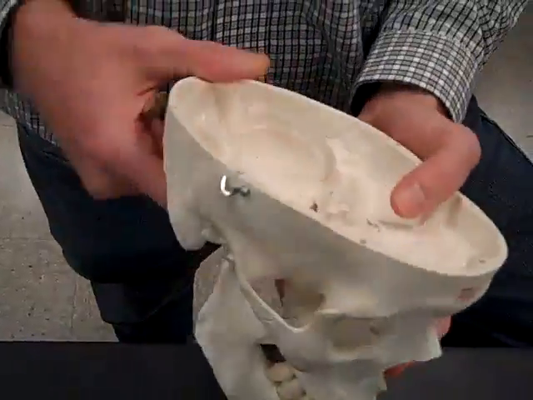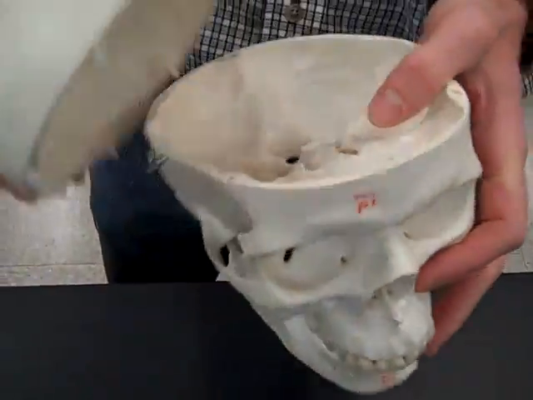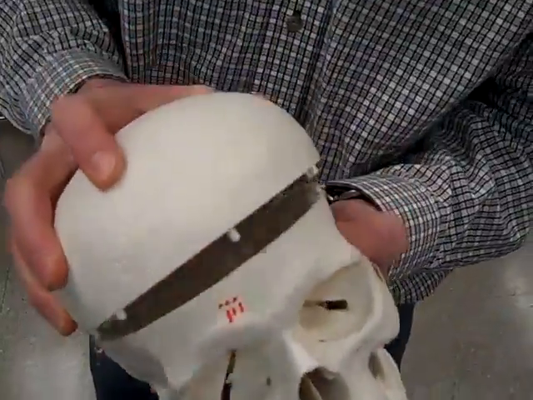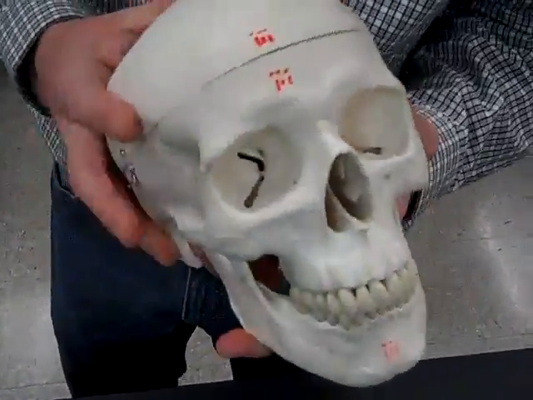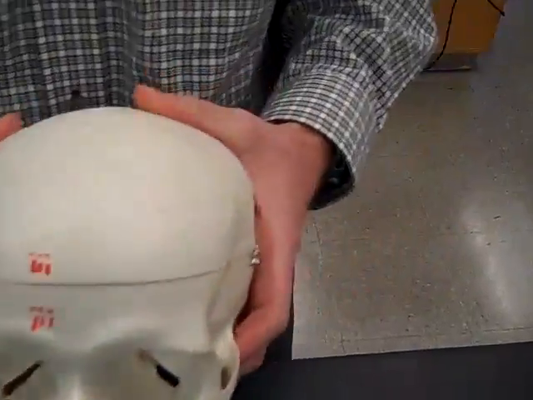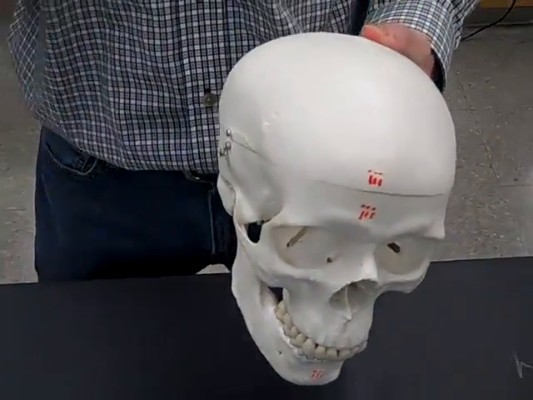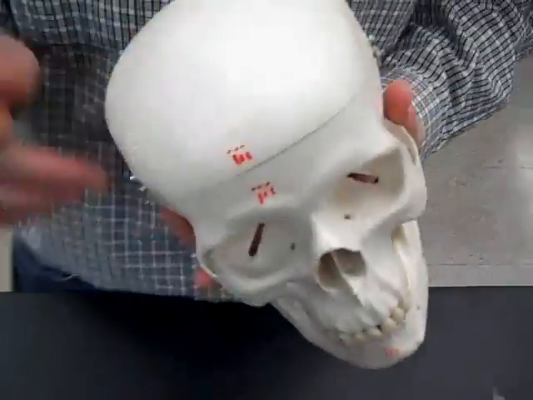Oh yeah, we're going to do the sutures. Thank you for the reminder. We're going to do some of the joints. Now, most of the joints in your skull, this totally does not go on like this. There we go. Most of the joints in your skull are immovable joints. And of course, when you have immovable joints, you don't have movement, but you have great strength.